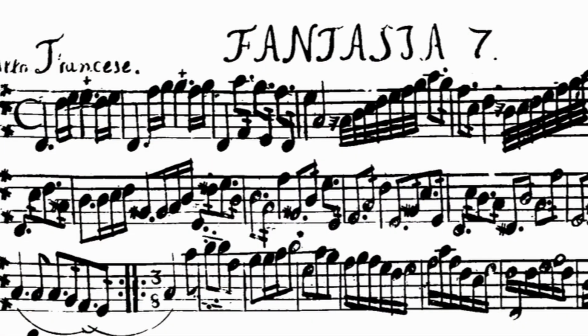We have, for example, orchestra music. If you take Fantasia number 7, there is an ouverture alla francese.